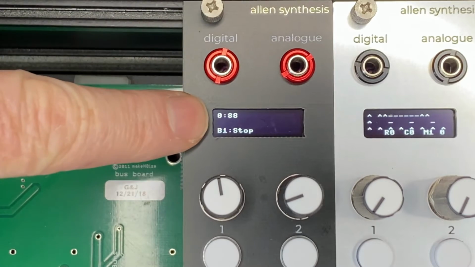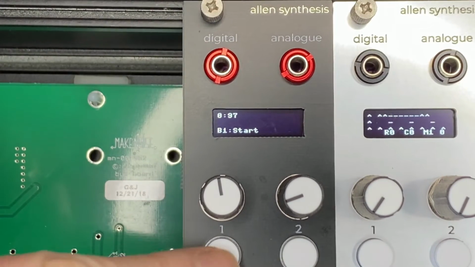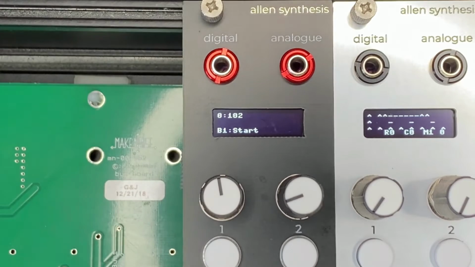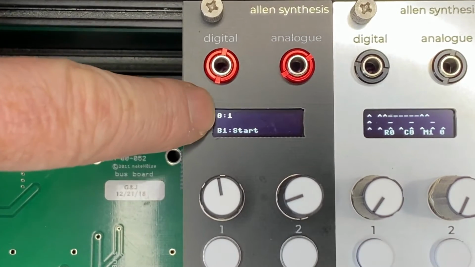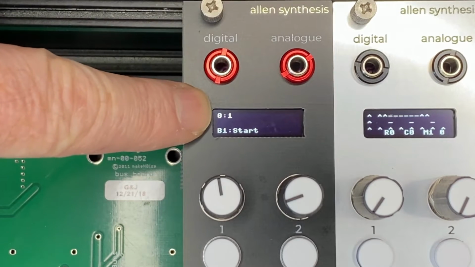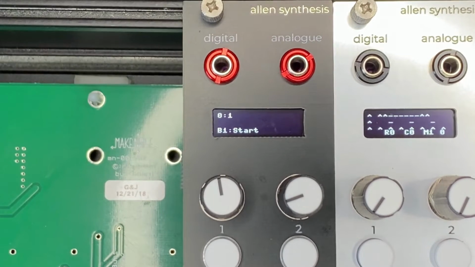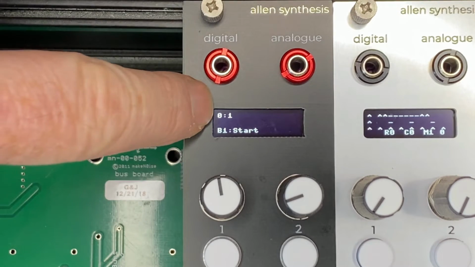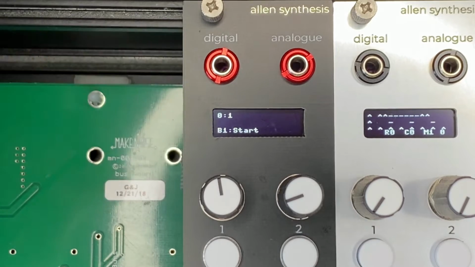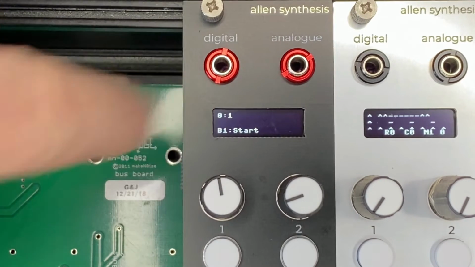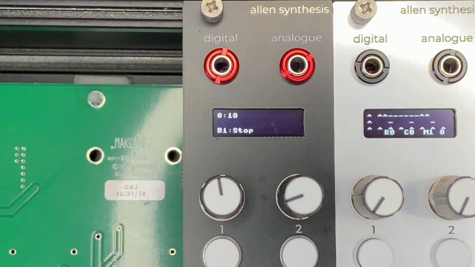The second screen shows essentially an instruction that we can use B1 to start and stop, and it also shows the number of full cycles based on the clock division. So if we have a clock division of 128 for example, then this would increment after every 128 cycles, and then the other value is just simply the count. So we can see here whatever maximum value we've got configured. I'll just keep going around.